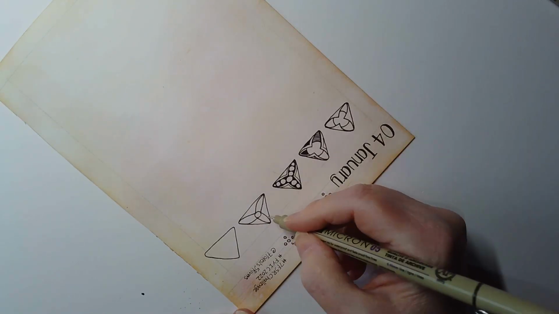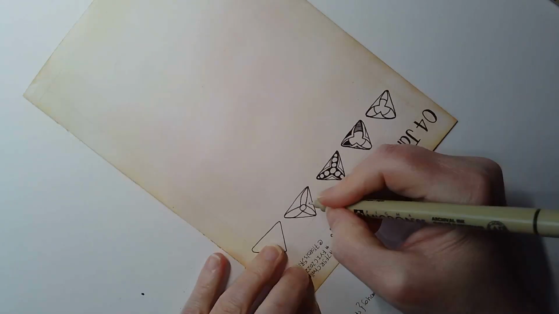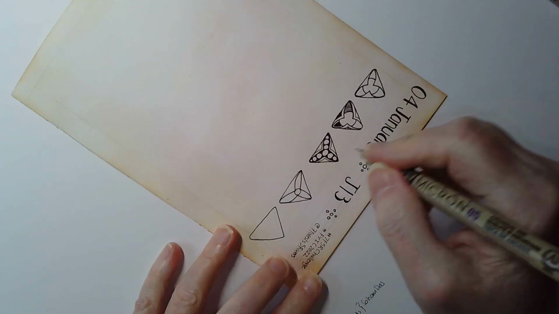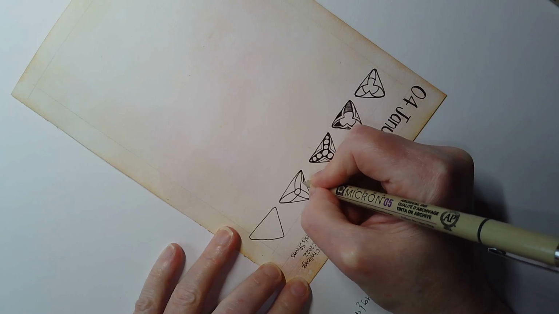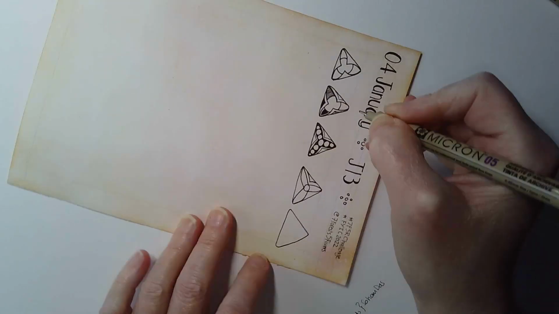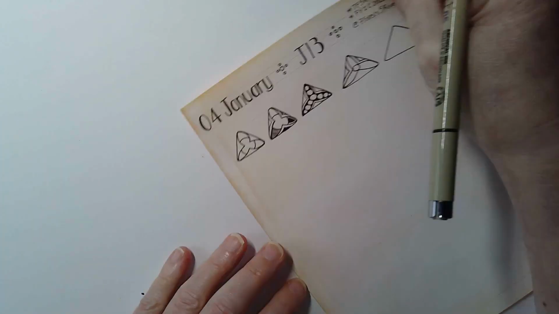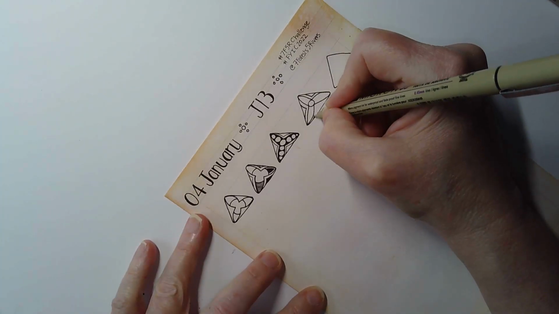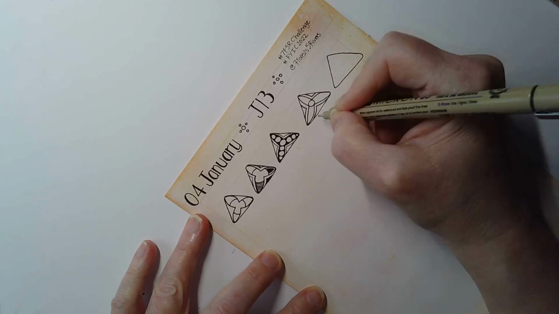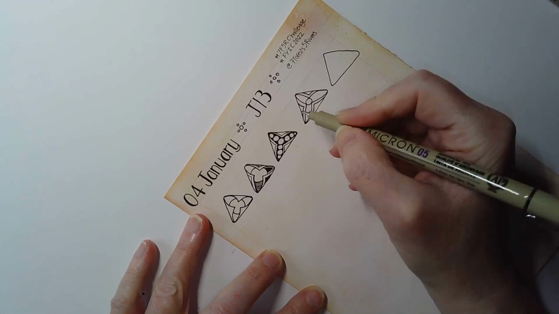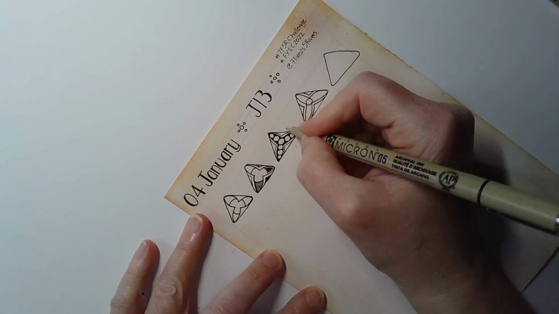So I'll leave this one more or less as it is, so you can see that difference. Even, and this is an 05 micron because I'm drawing quite large scales, but even using the same size pen to do those aura parts gives it a different feel, because I used an 02 there.